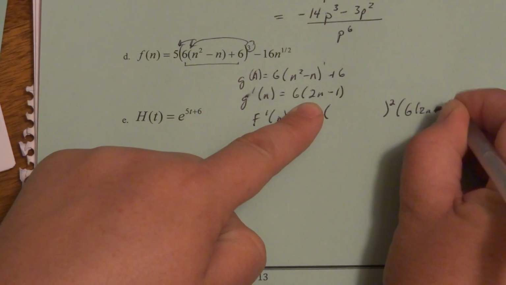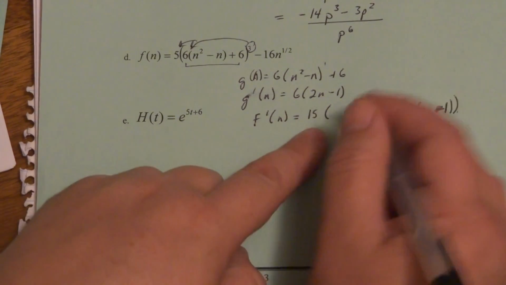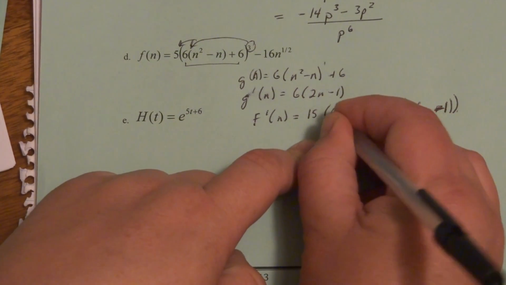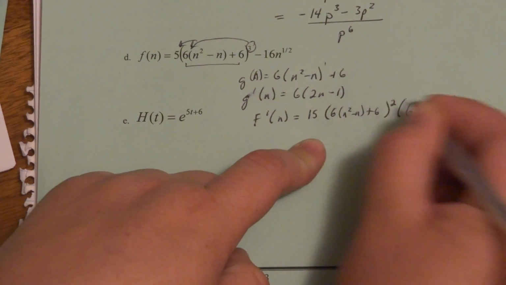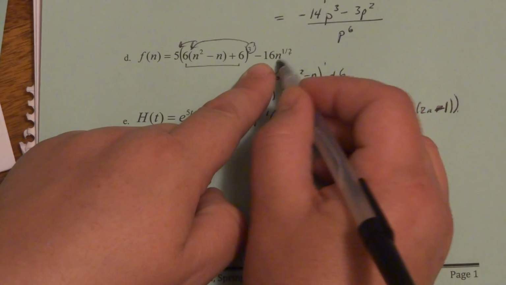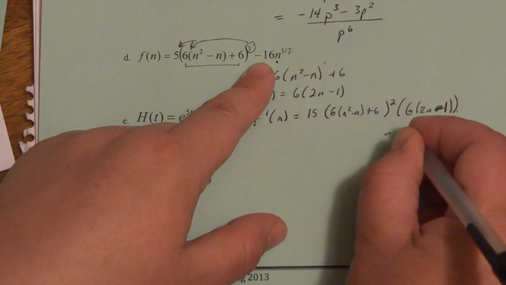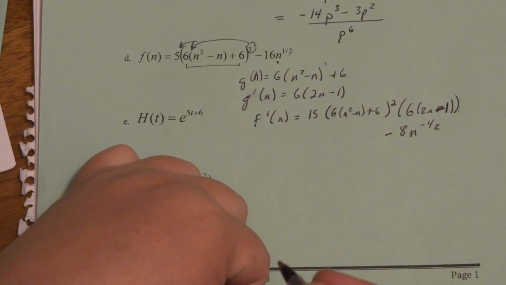I said it and didn't write it. And we'll close it. And then, okay, let me fill in this. That was 6 times n squared minus n plus 6. Then we'll take the derivative of negative 16 n to the 1/2, which becomes negative 8 n to the negative 1/2. Right there.